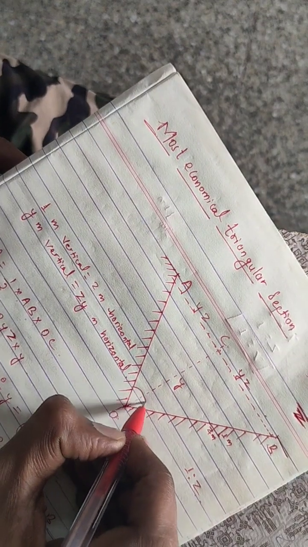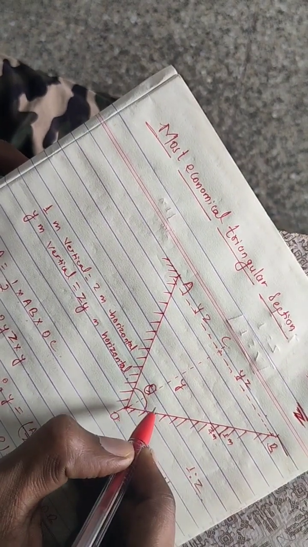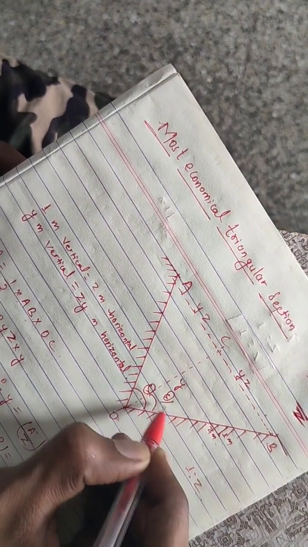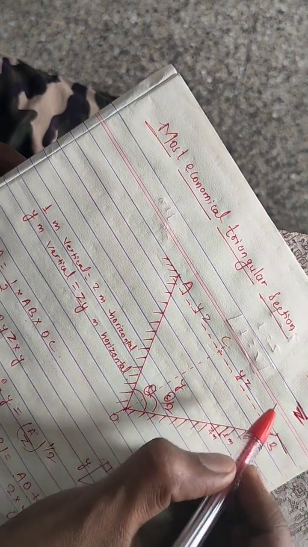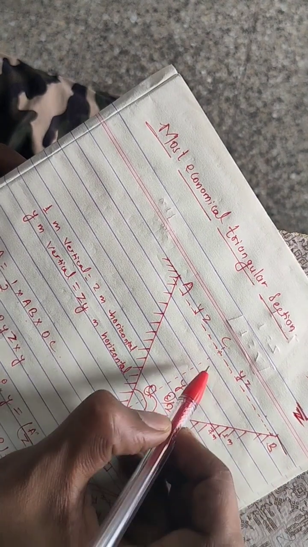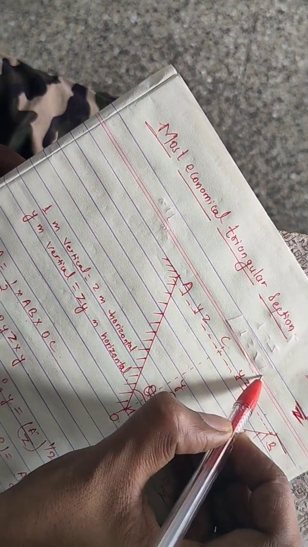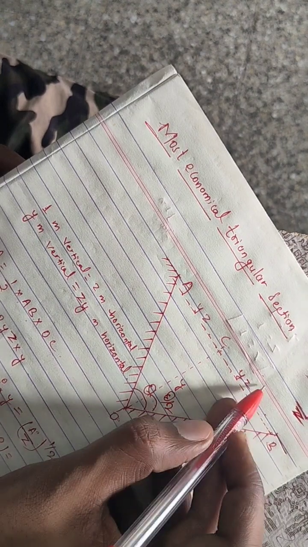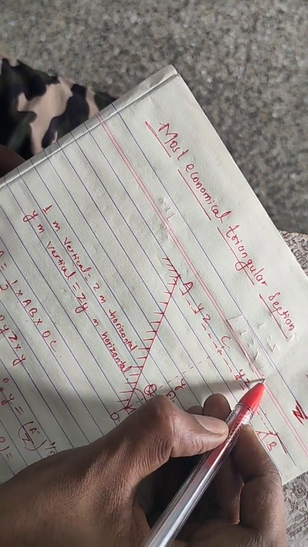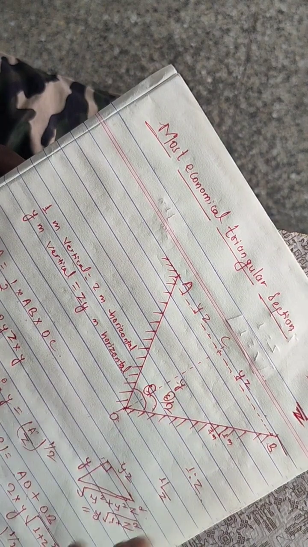If you consider in this figure this as theta, suppose the whole as theta, and this will be theta by 2, and we got the side slope as 1:1. Suppose if you consider this 1:1, means if you consider y this, and this also will be y, then tan theta by 2 will be equal to this as y, and this also will be equal to y.